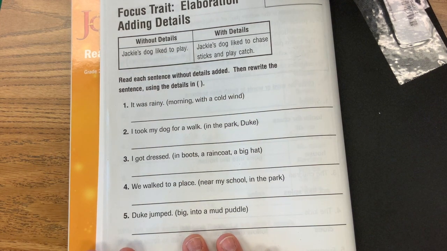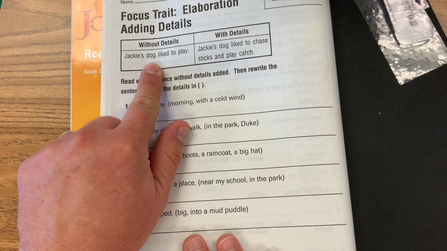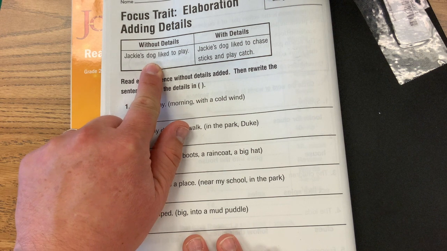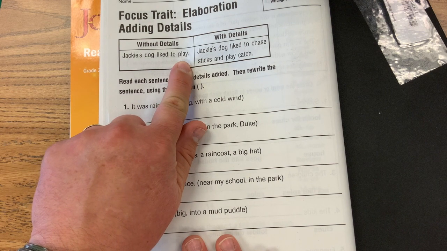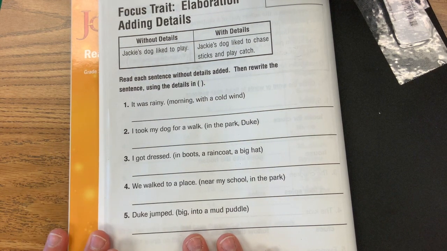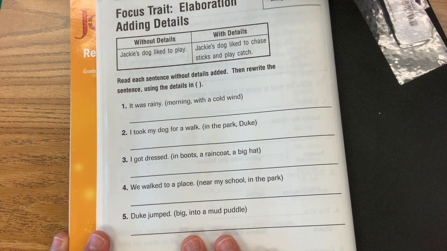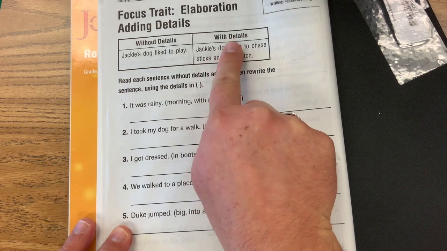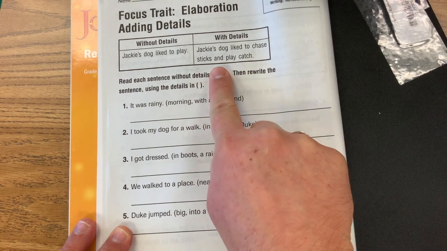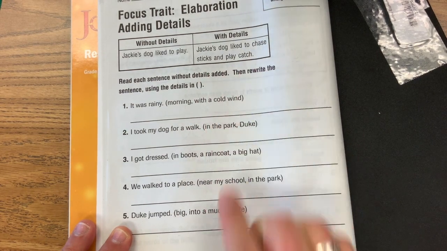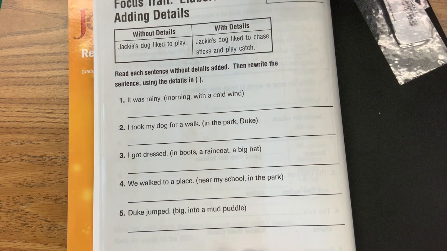Now, there's nothing wrong with that sentence because it says Jackie's dog, that's our naming part, or our subject, and then liked to play is our telling part, or our predicate, but it doesn't really tell us that much about Jackie's dog. We know that he likes to play, or she likes to play, but we could add more details and learn more about Jackie's dog. So let's look at a sentence that has more details. Jackie's dog liked to chase sticks and play catch. That tells us a lot more about Jackie's dog, doesn't it?